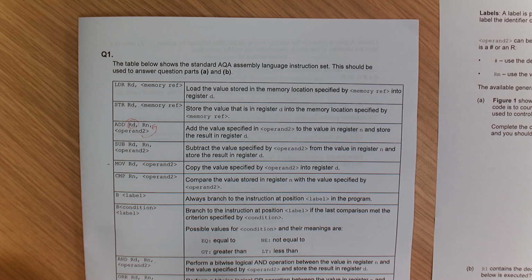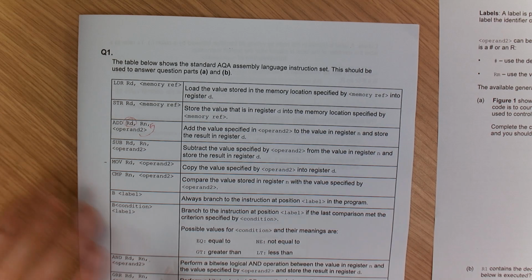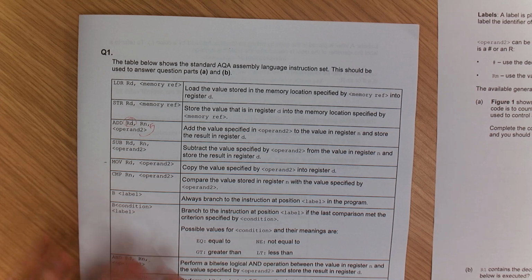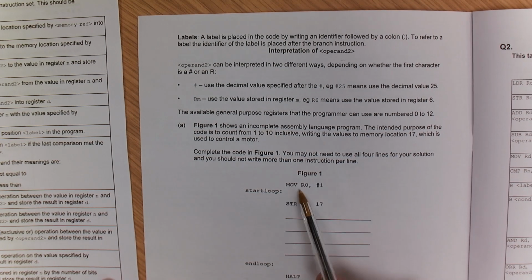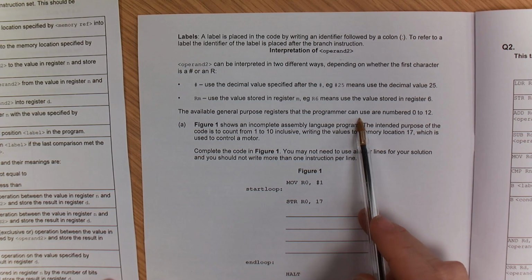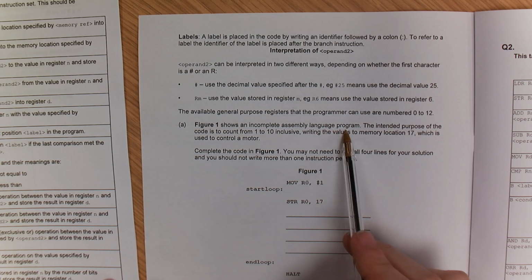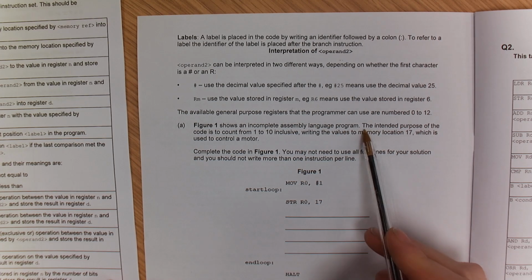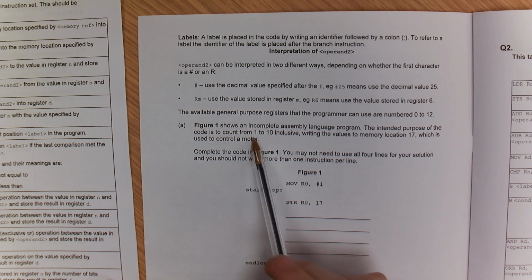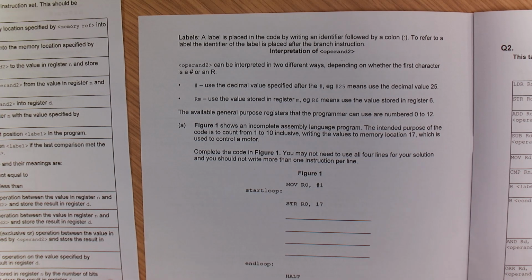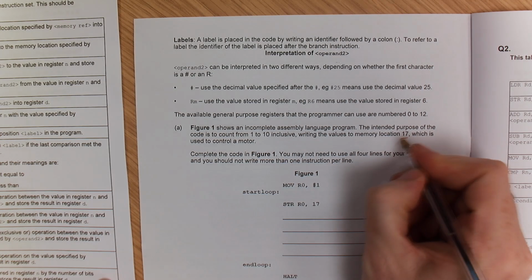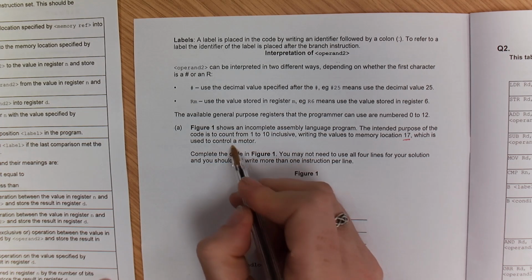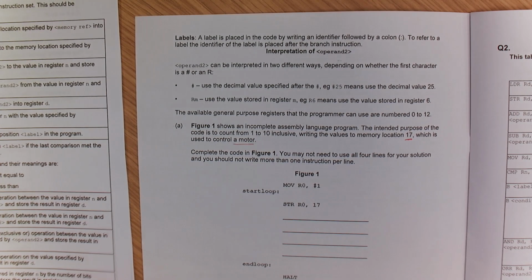So let's have a look at the first question, and I'll flip backwards and forwards. This should be a relatively simple one. So figure 1 shows an incomplete assembly program. The intended purpose of the code is to count from 1 to 10 inclusive, writing the values to memory location 17, which is used to control a motor. Complete the code.